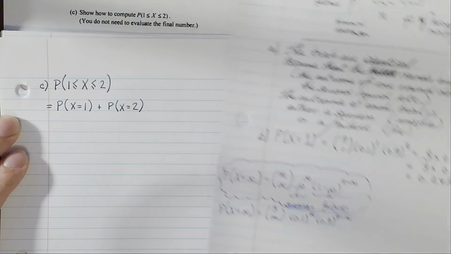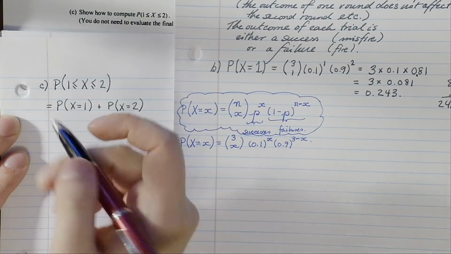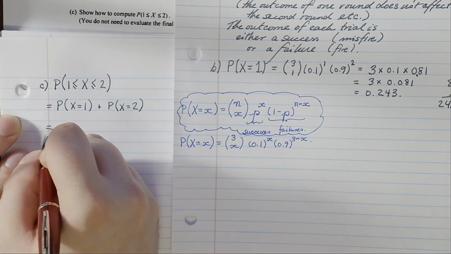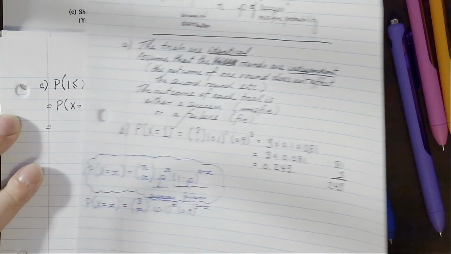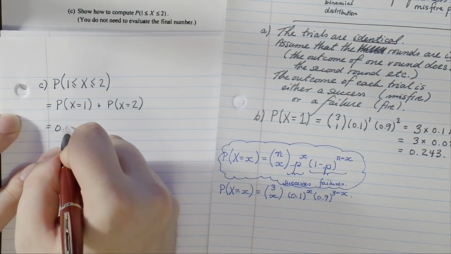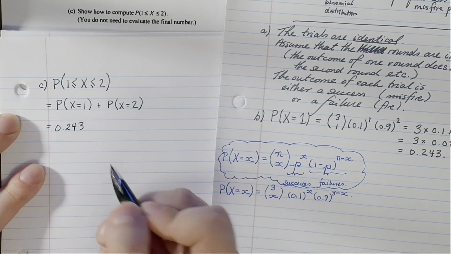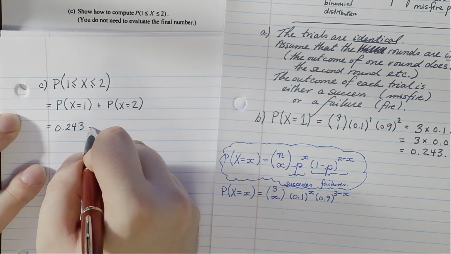And then I use my formula again that I had right over here. But I've already calculated all that work there, so I'm not rewriting that all out again. So I would write 0.243, so that the only thing I have to calculate now is just the probability of x equals 2.